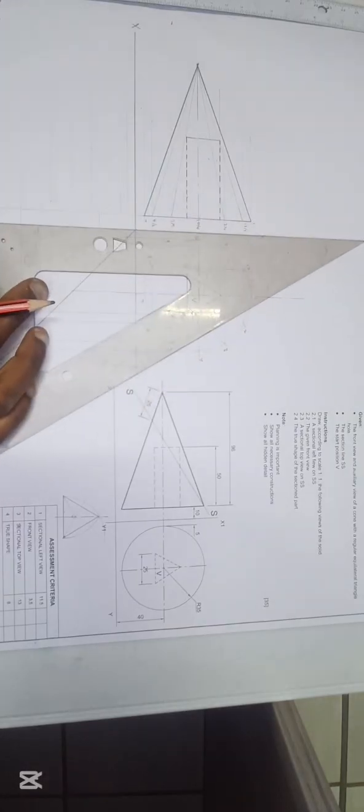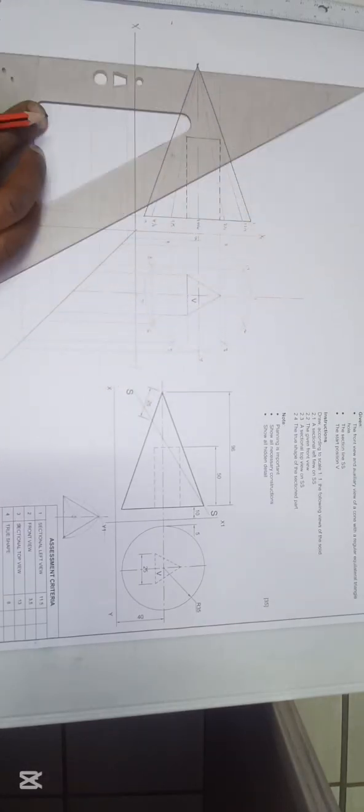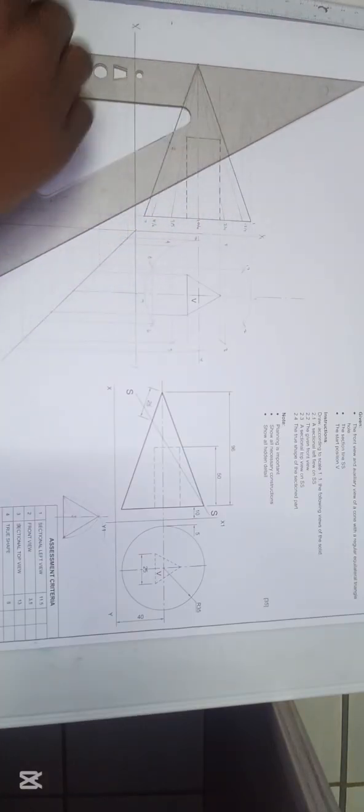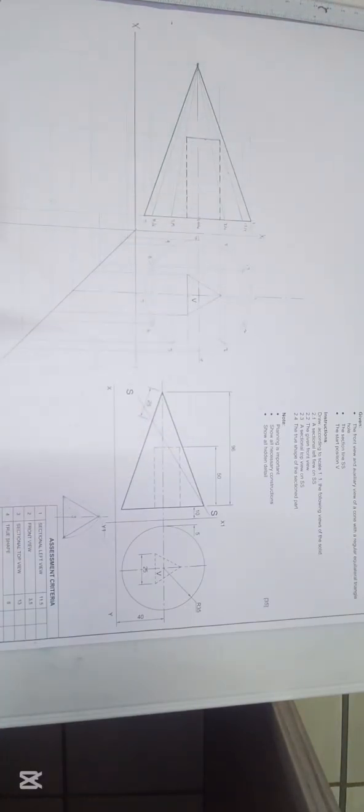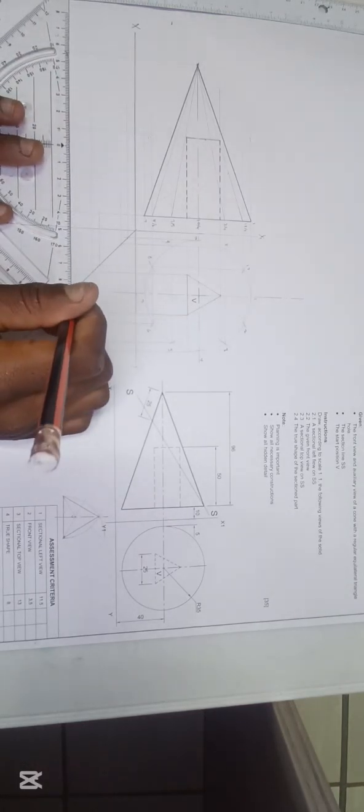And then now you can construct from our front view. Okay. So here the center is going to be our apex here.